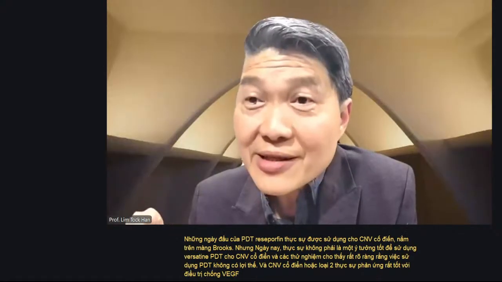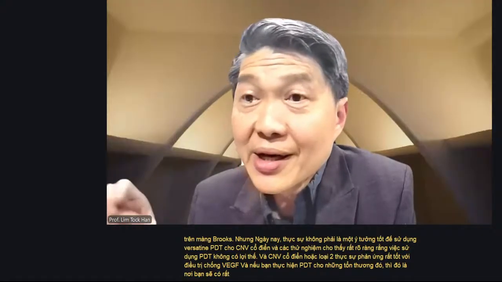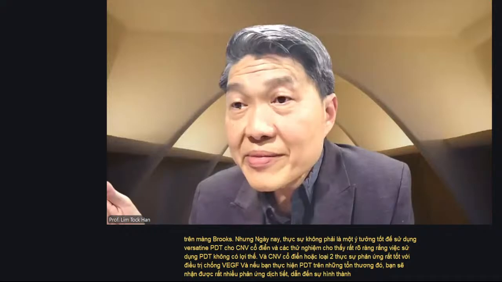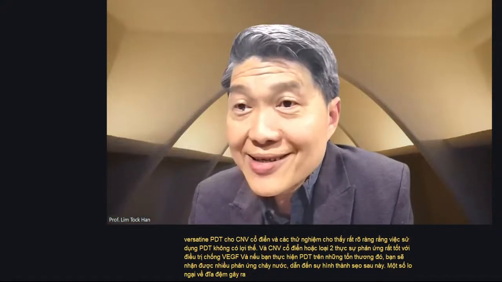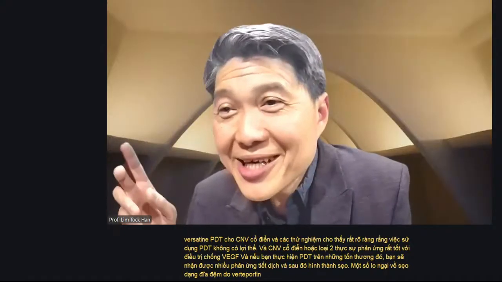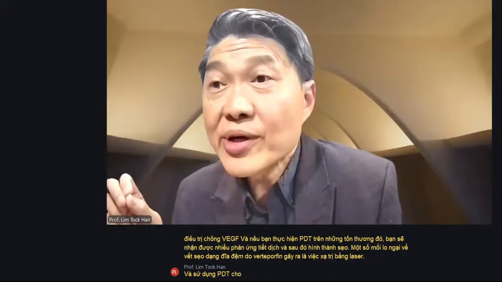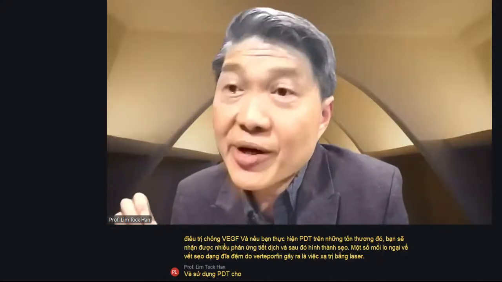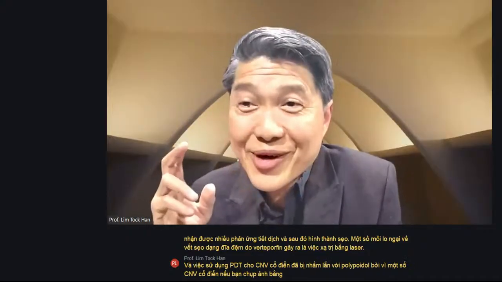If you PDT those lesions, that's where you get a lot of exudative response, and then later scar formation. Some of the concern about verteporfin-induced disciform scar is from irradiating classic CNV with PDT that was confused with polypoidal, because some classic CNV, if you image with ICG, actually looks like polypoidal.